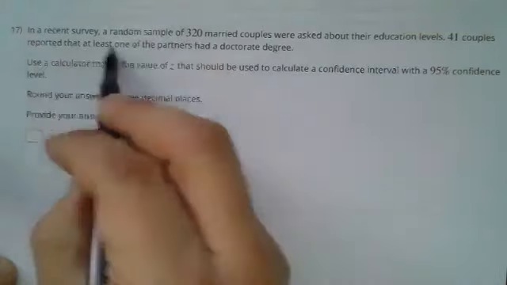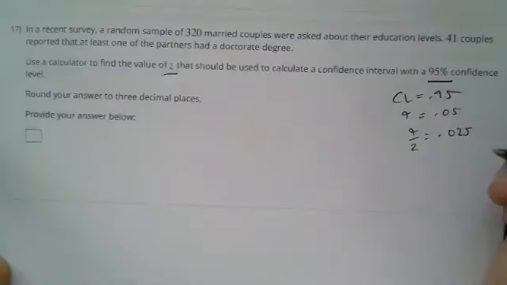In a recent survey, a random sample of 320 married couples were asked about their education levels. In 41 couples, at least one of the partners had a doctorate degree. Find the value of z that should be used to calculate a confidence interval with 95% confidence. Well, we could just use a table, right? So CL is 0.95, that means alpha is 0.05, which means alpha over 2 is 0.025.